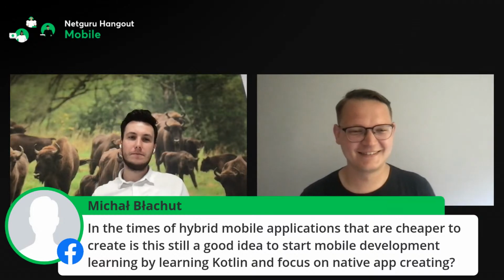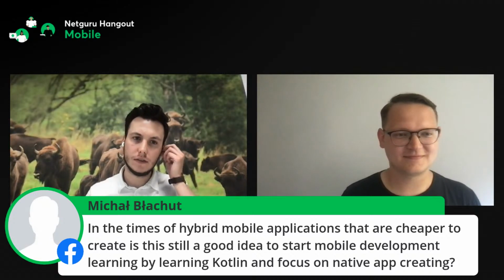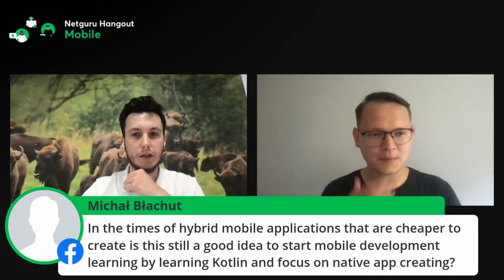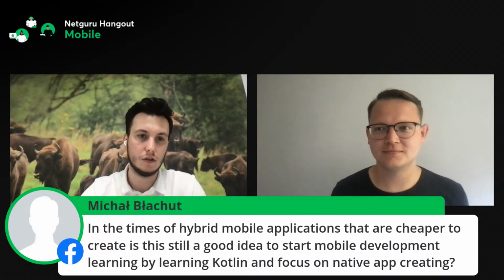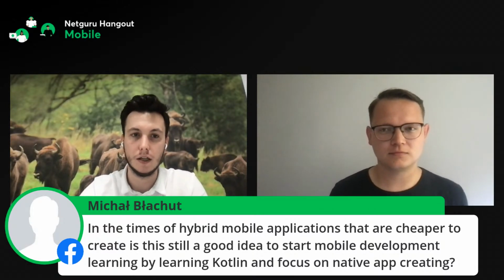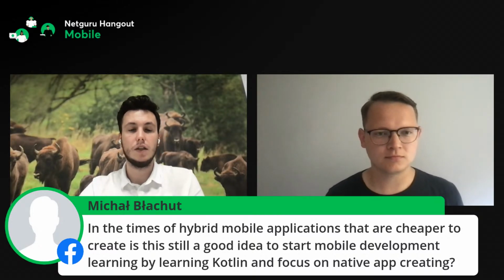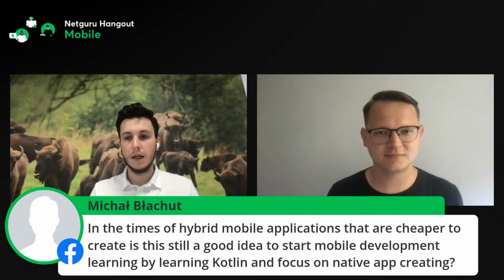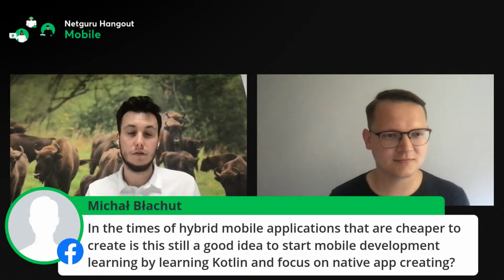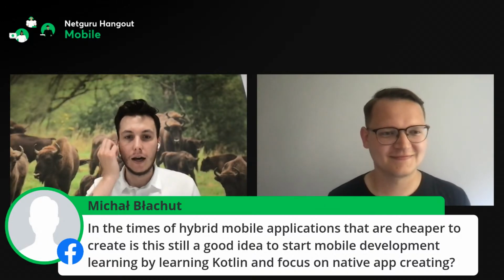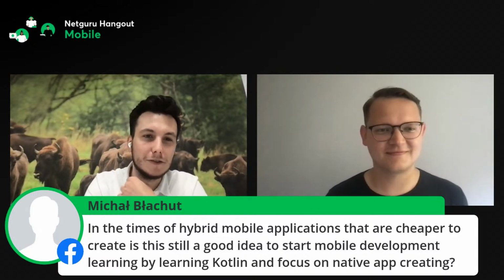Yeah. From my perspective, yes, it's a good idea. Mostly because Kotlin is a really new and modern language. You can start writing in Kotlin right away. You have a lot of documentation, community posts and materials that you can easily obtain on the internet, for example. So Kotlin is not a problem. It's a fun and cool language, and yeah, just do it. But about the part on focusing on native app creation, this is the same answer. Yes, you should.